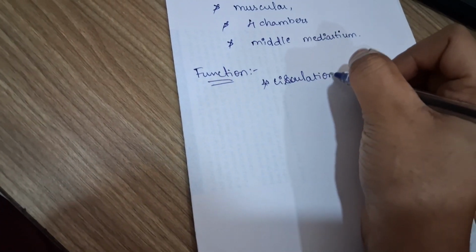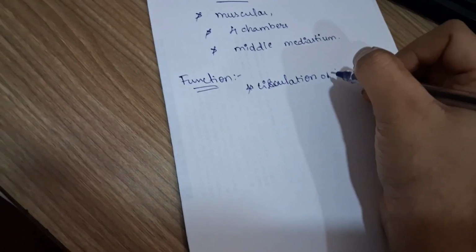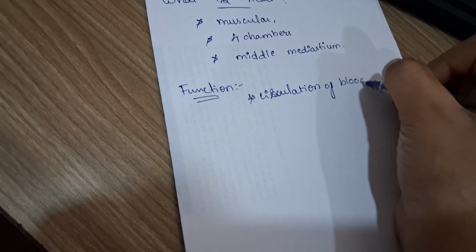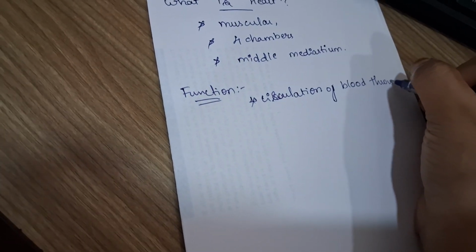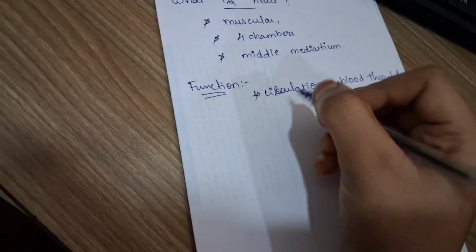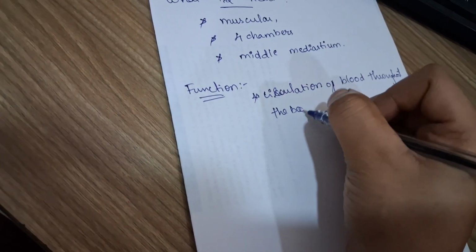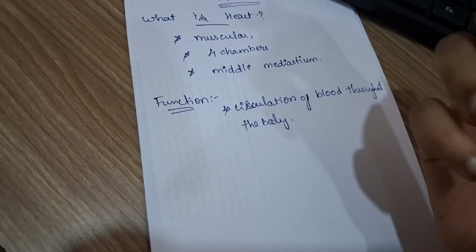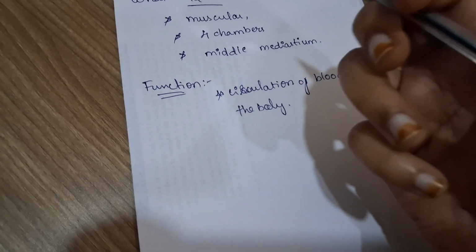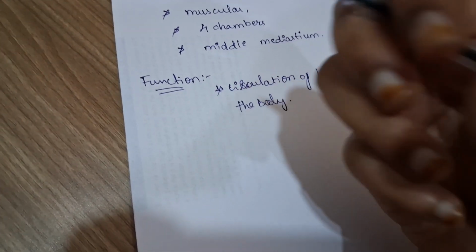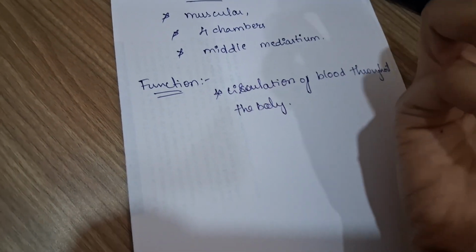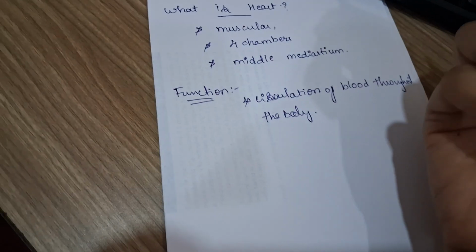Circulation of blood throughout the body. Understood? It acts as a double pump, so it maintains the circulation of blood throughout the body.